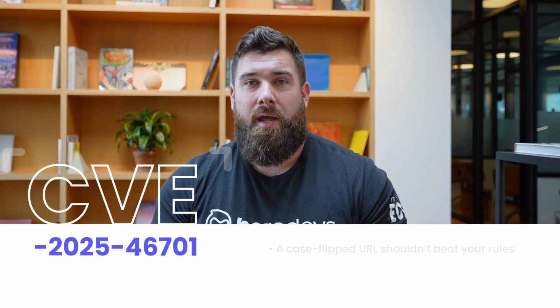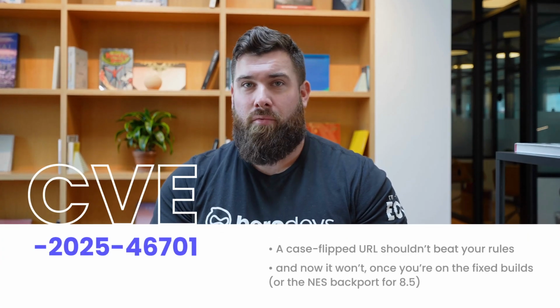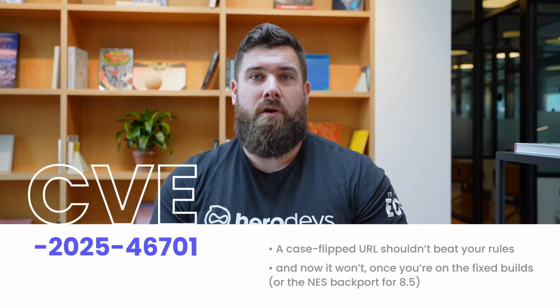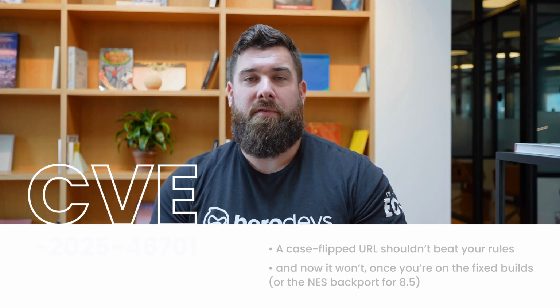Now that's CVE-2025-46701. A case flip URL shouldn't beat your rules, and now it won't, once you're on the fixed builds or the NES backport for 8.5. Patch, verify the routes, and keep shipping.